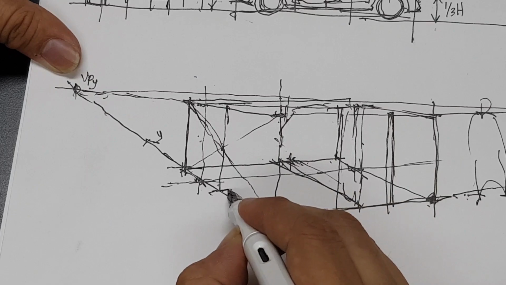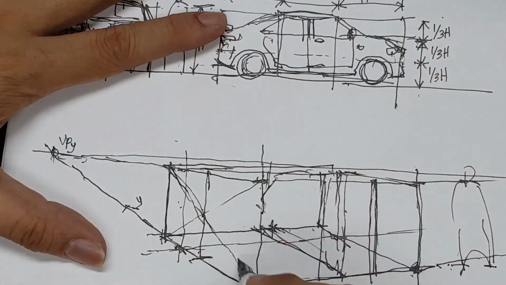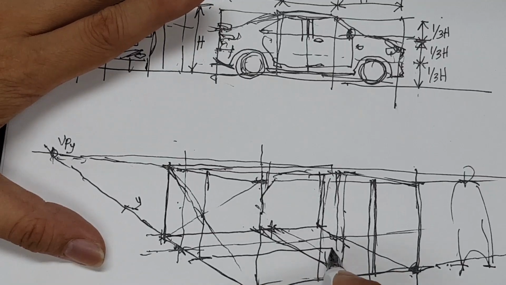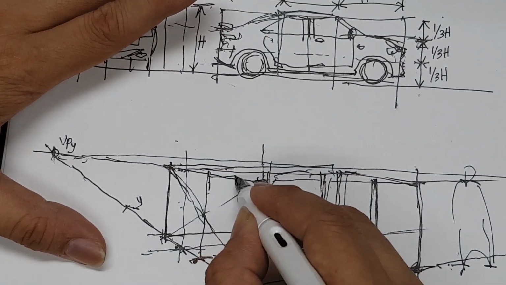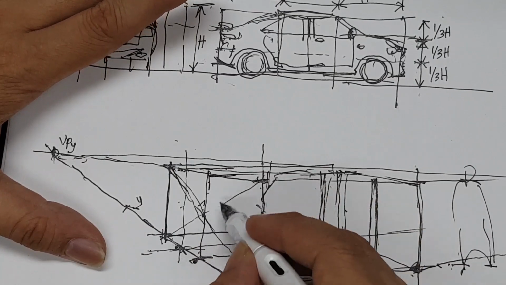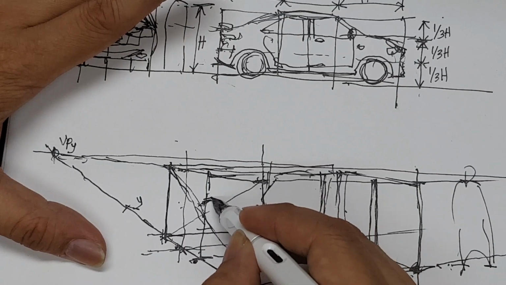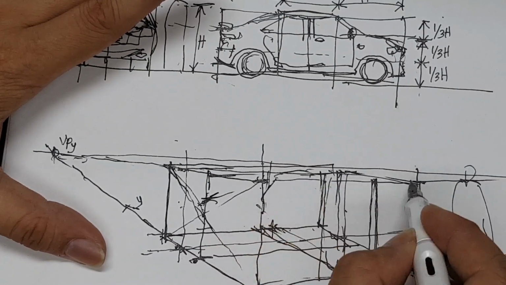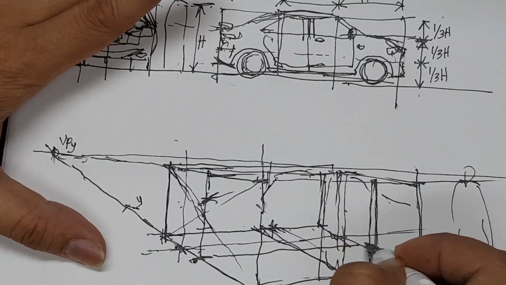And then what about the cross section of the car? I'm just gonna do the midsection of this profile. So this is the box, and there are a lot of lines, I know. 1/3, okay, 1/3, and then you replicate where the profile of the car is going. So this is the mid.